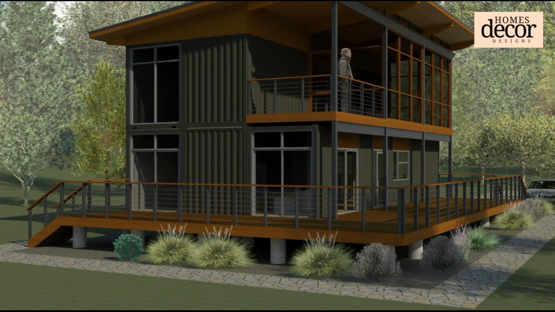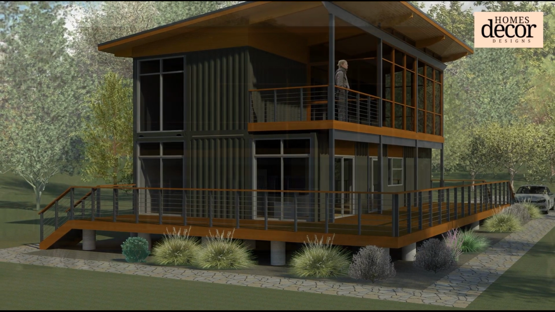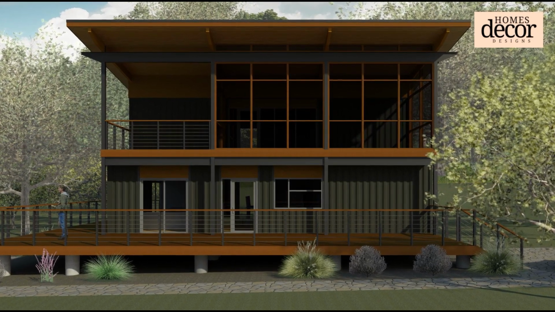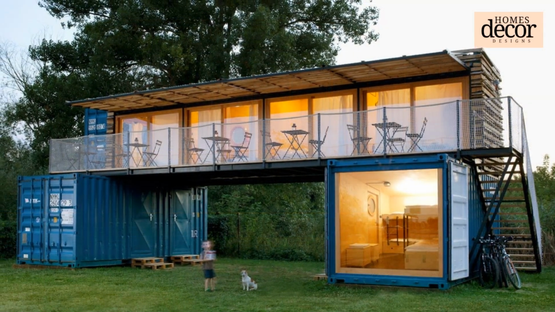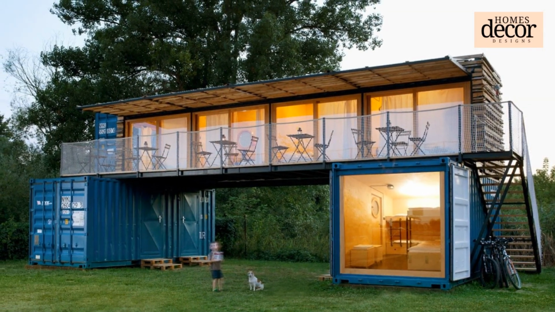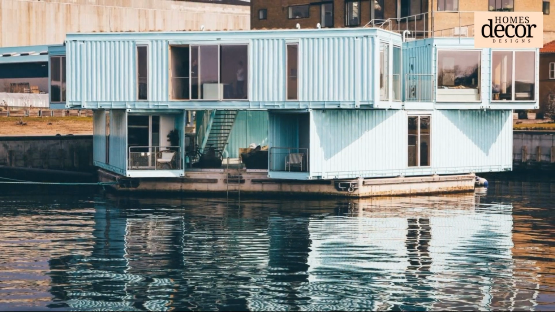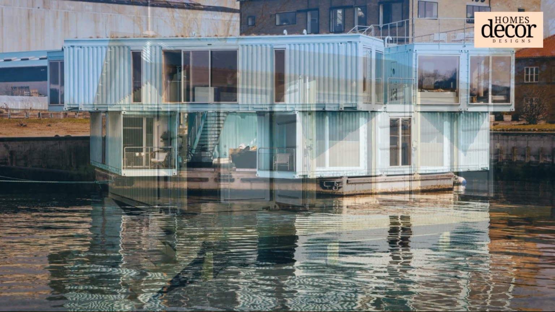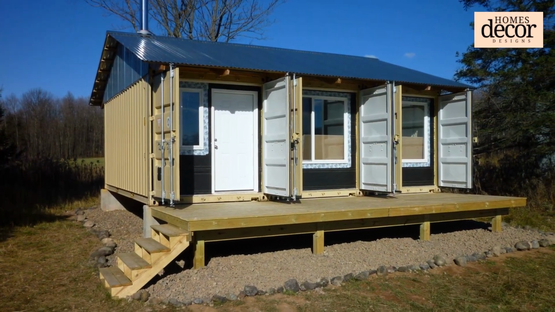What are the steps to build a shipping container home? The steps to build a shipping container home are as follows. 1. Choose the location for your home. 2. Obtain the necessary permits and approvals. 3. Deliver the shipping containers to the site. 4. Inspect the containers for damage. 5. Prepare the foundation for the home. 6. Connect the containers together.